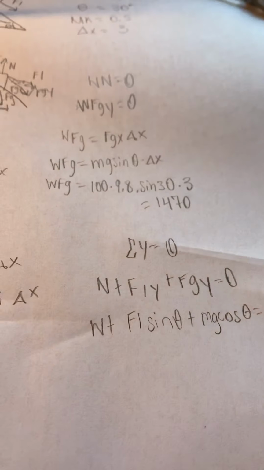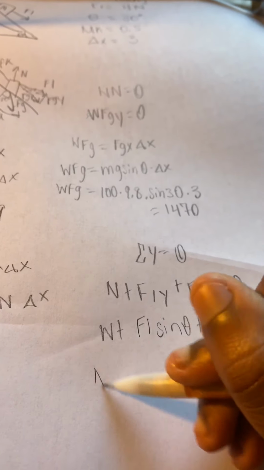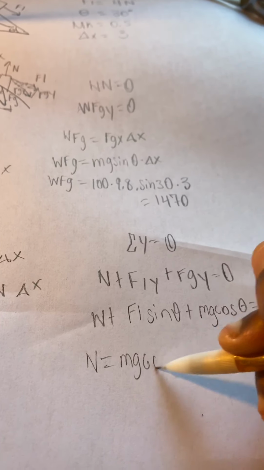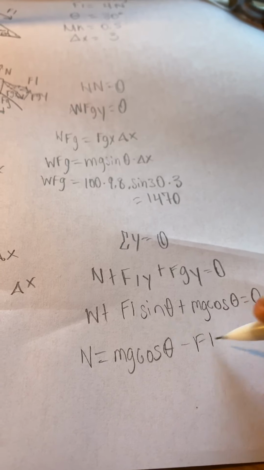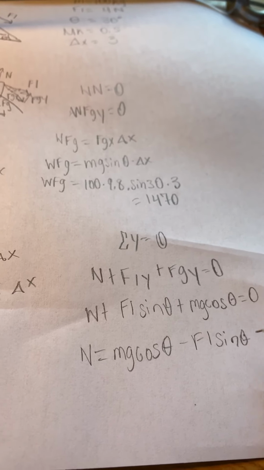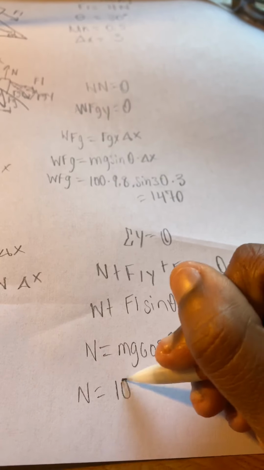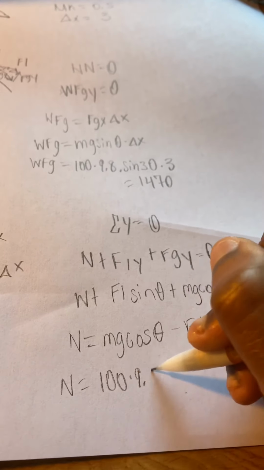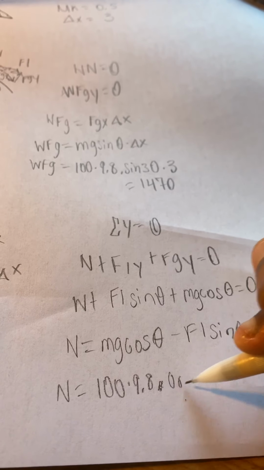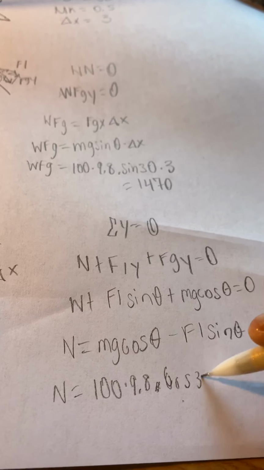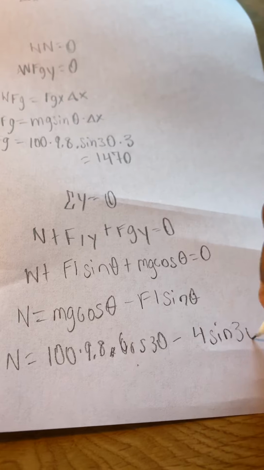And so I'm going to switch this to the front because it has a bigger value. So N equals mg cosine theta minus F1 sine of theta. So when you put values in it, that's N equals 100 for your mass times 9.8 times cosine of 30 minus 4 sine of 30.